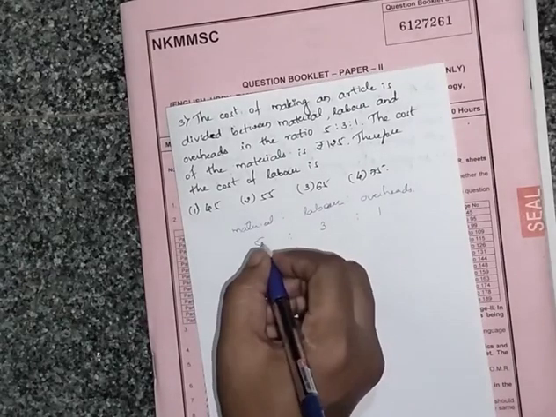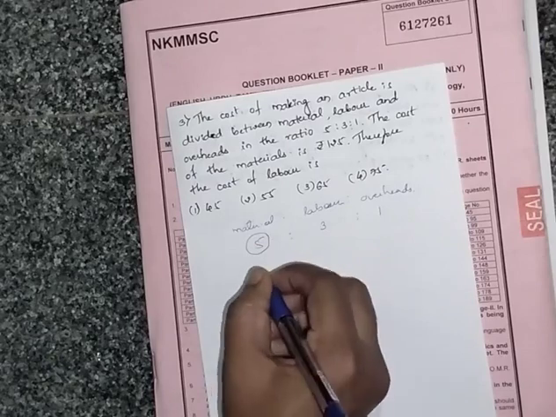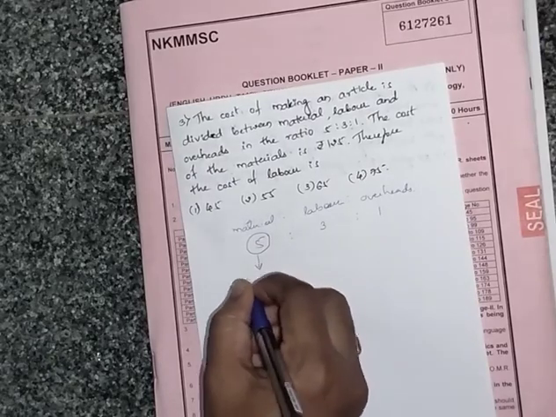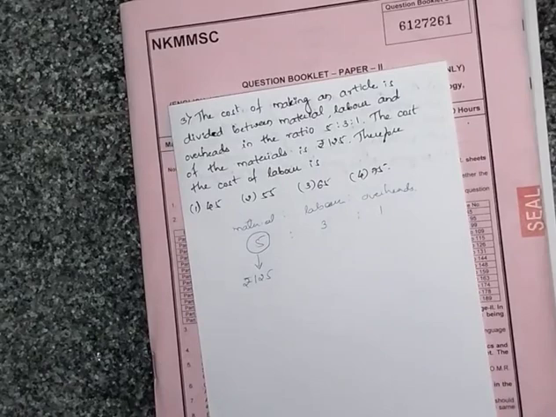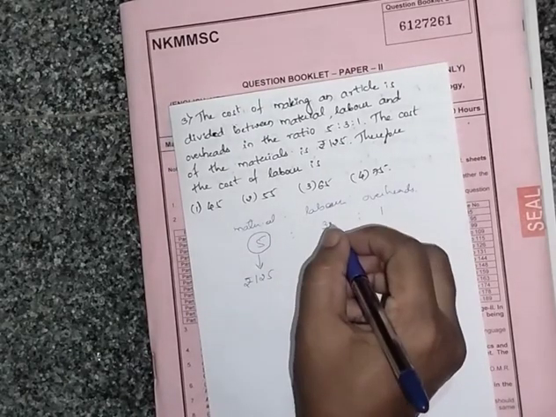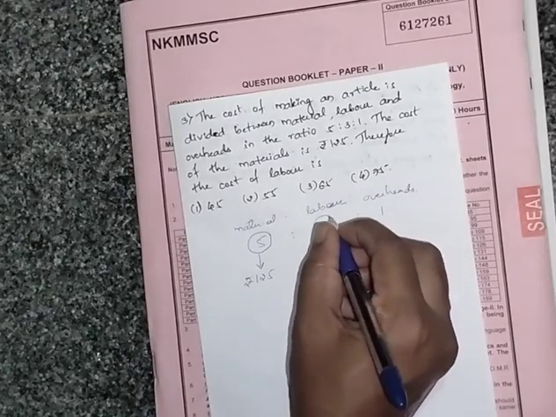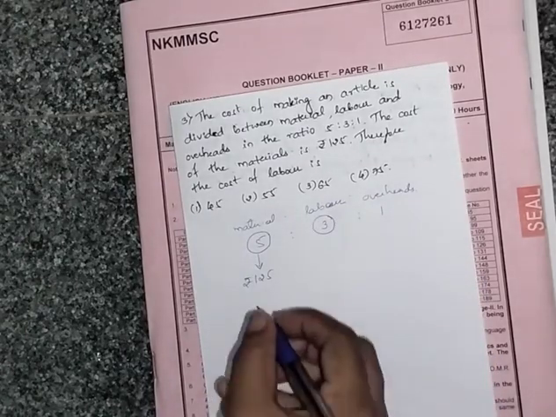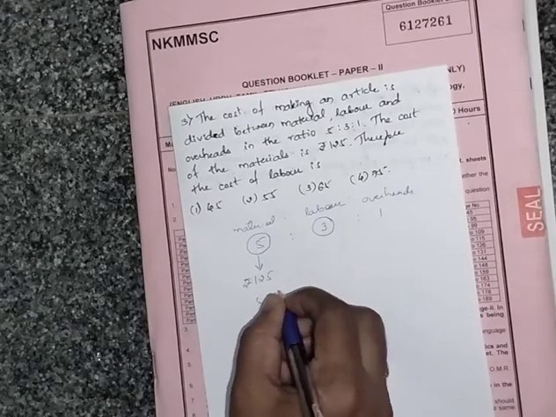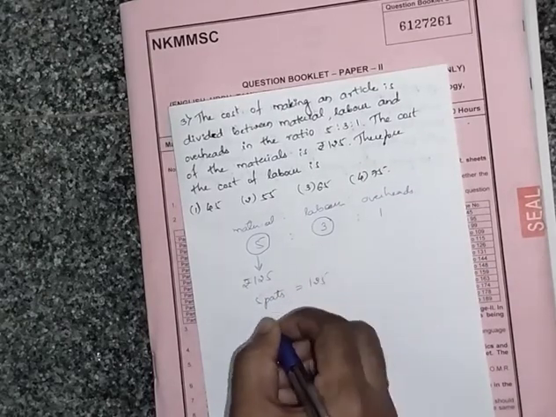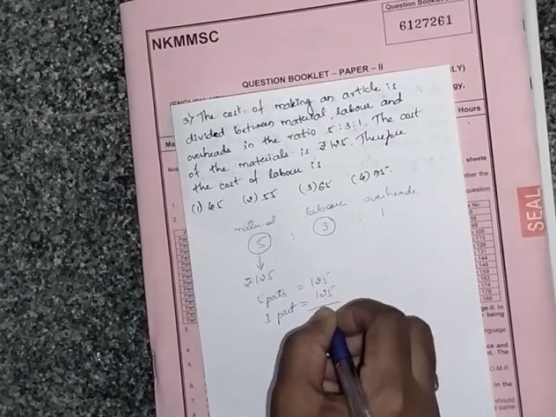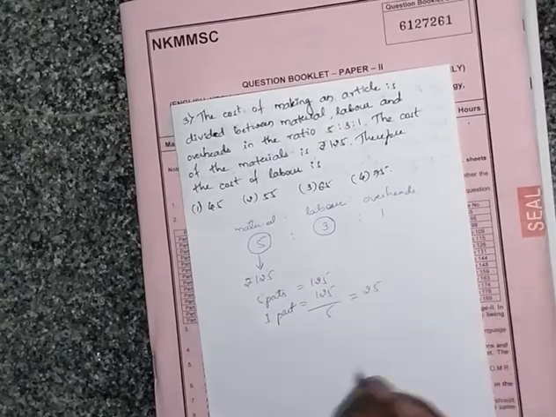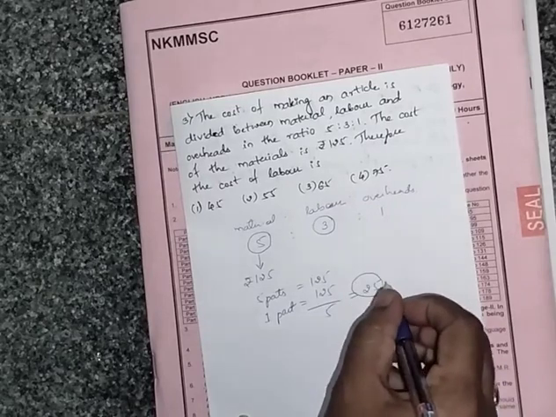That means the material part, that is 5 parts, is rupees 125. Then we need to find out the cost of labor, which means we need to find out how much 3 parts will cost. For that, 5 parts is 125, so 1 part value will be 125 divided by 5, that is 25. So 1 part will be rupees 25.